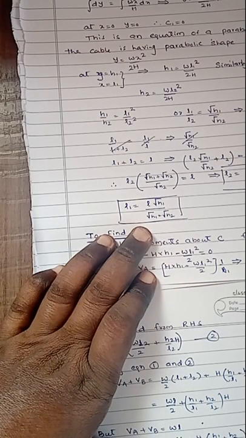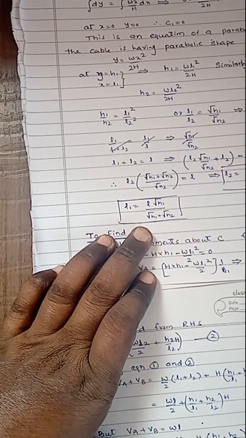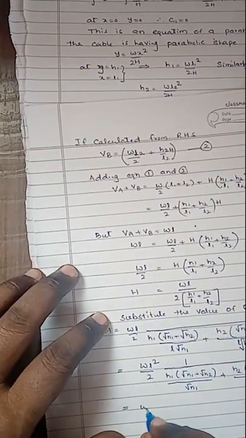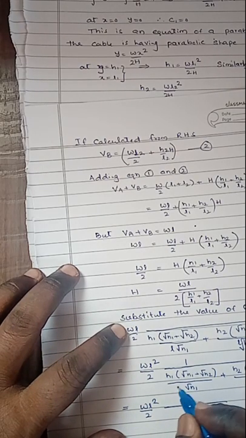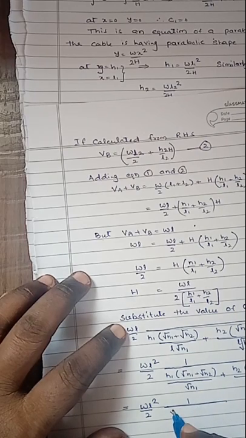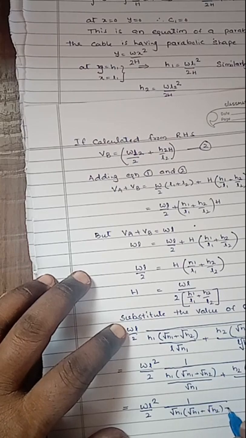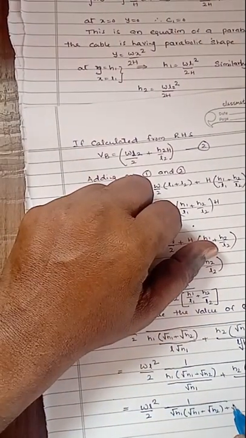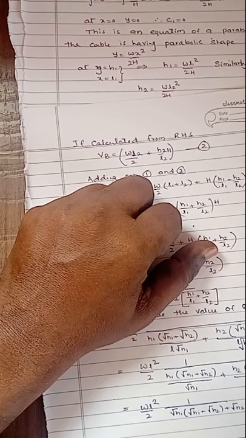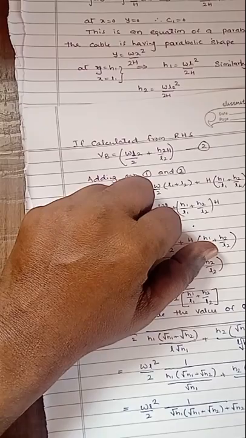If you simplify this, again you will get WL square by 2, H1 divided by root H1, that is root H1, in the bracket root H1 plus root H2, plus H2 divided by root H2, that is root H2, root of H1 plus root H2.